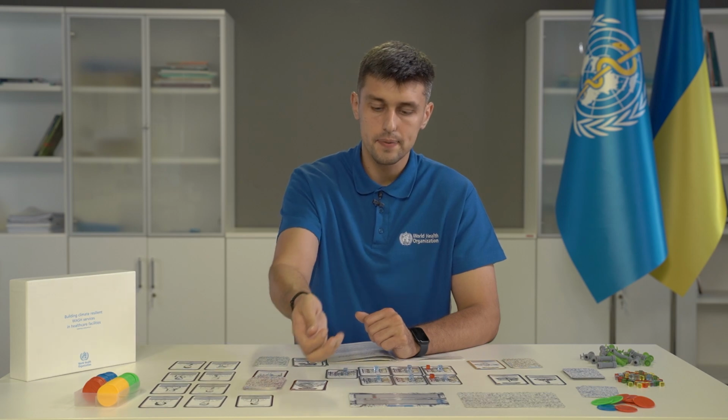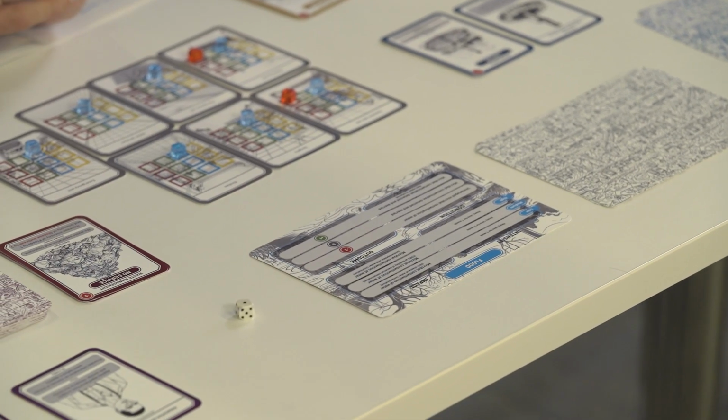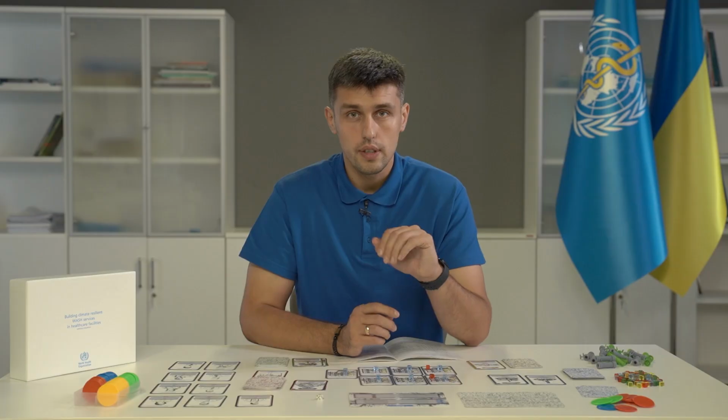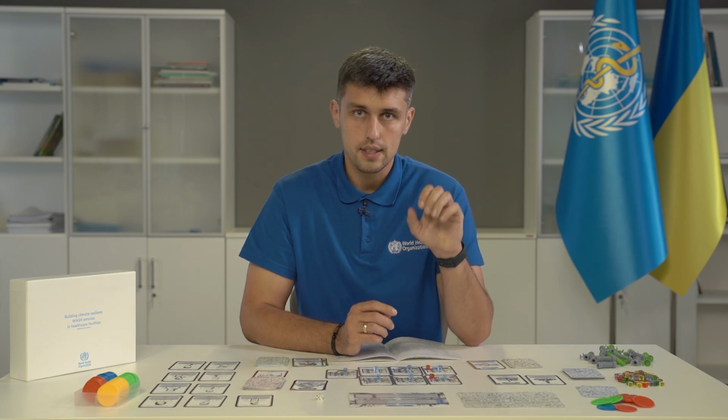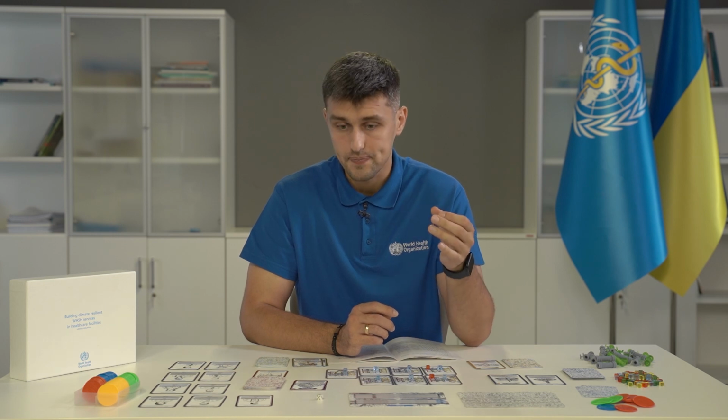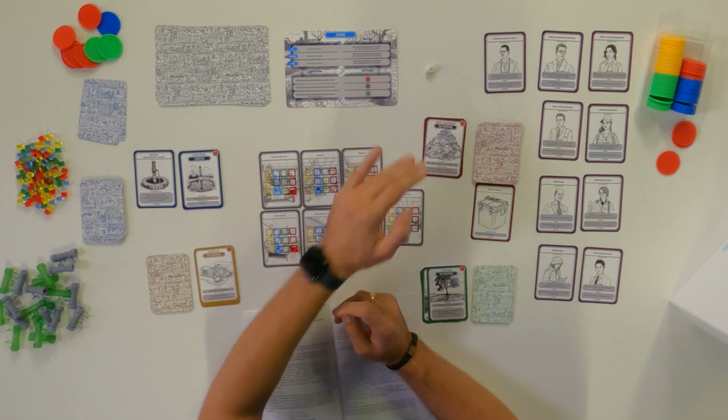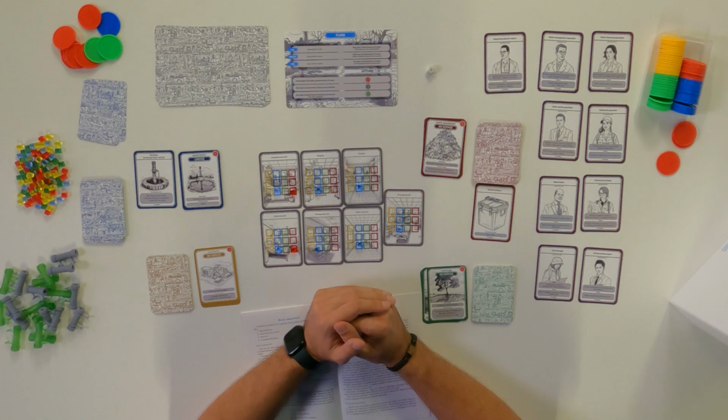You should roll a dice. And if the result is 1 or 2, then this is low intensity. If 3 or 4, then medium. If 5 or 6, then high intensity. Here we have 1, which means that this is a low intensity.